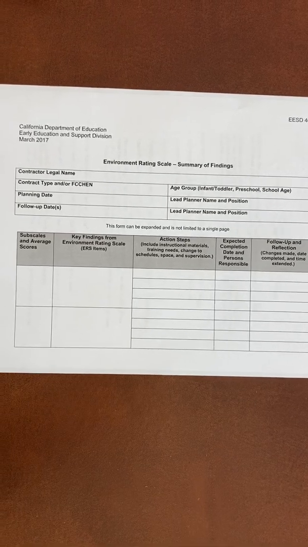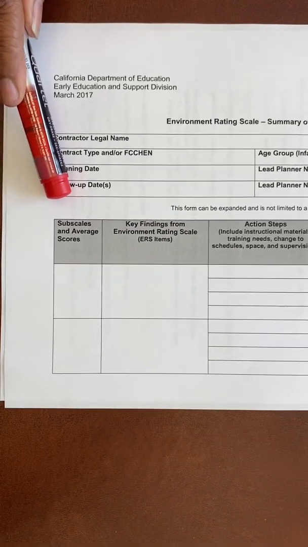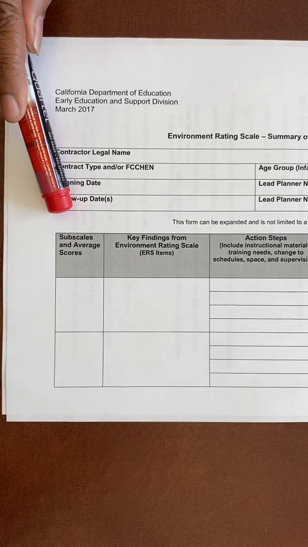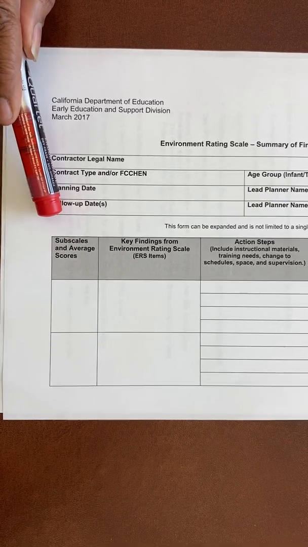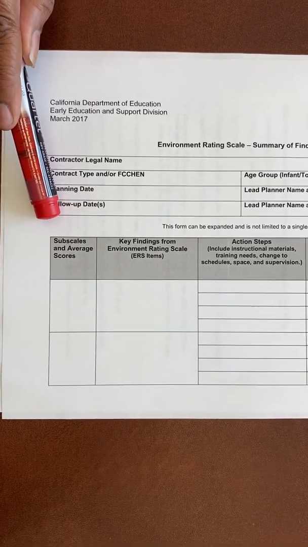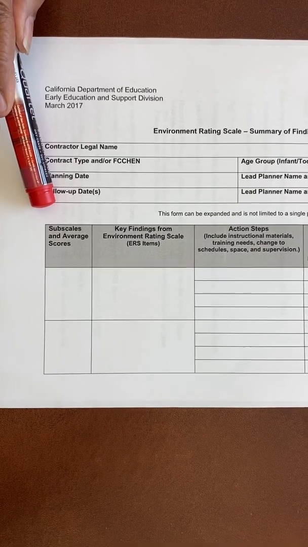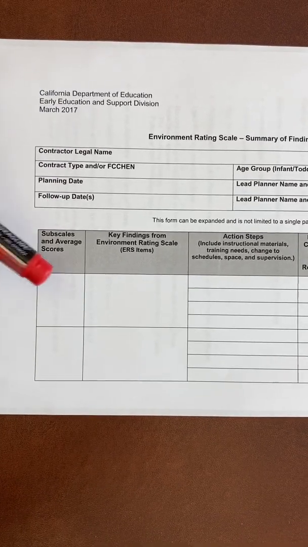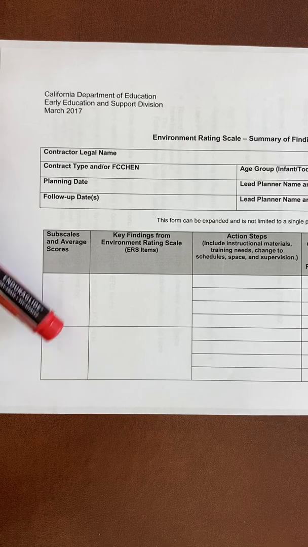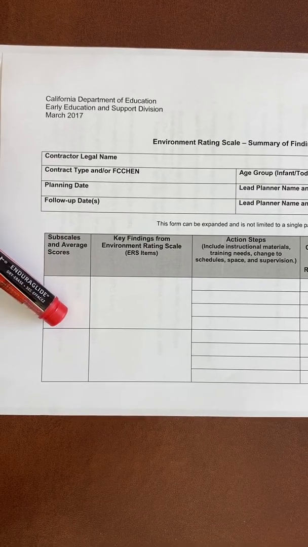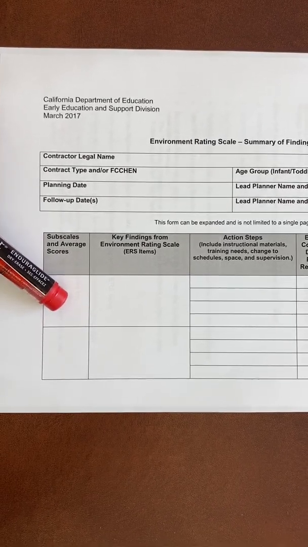So once again, the first one is the subscales and average scores. Remember, when we're looking at summary of findings, we're focusing on the areas that need the greatest support. So we want to pull at least 2 areas that need the most support. And you would write down what those subscales are.